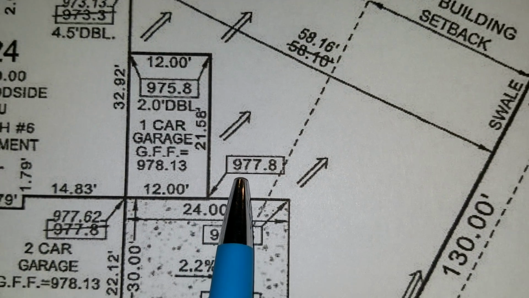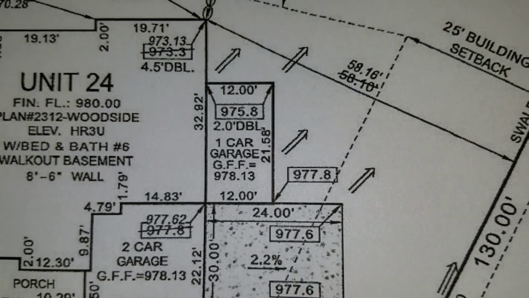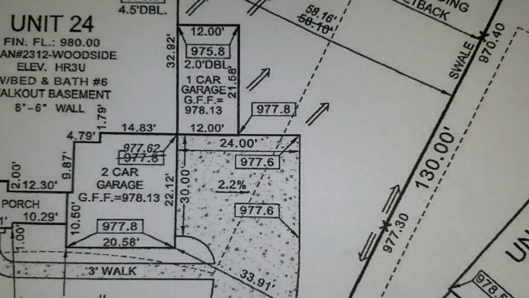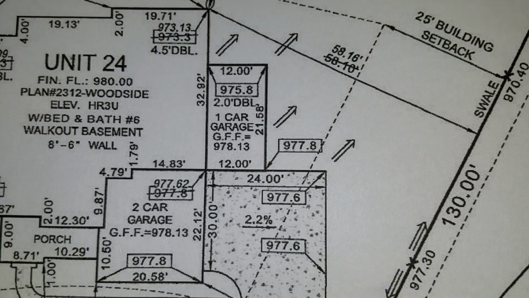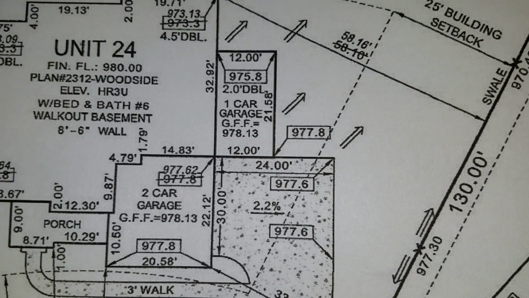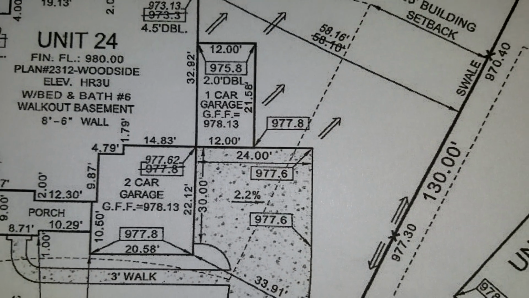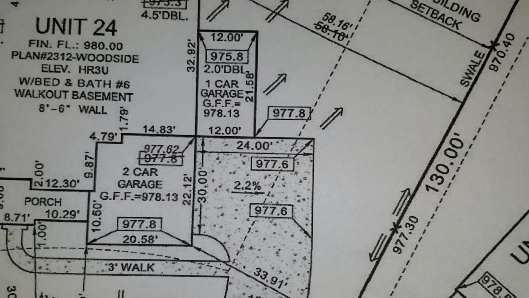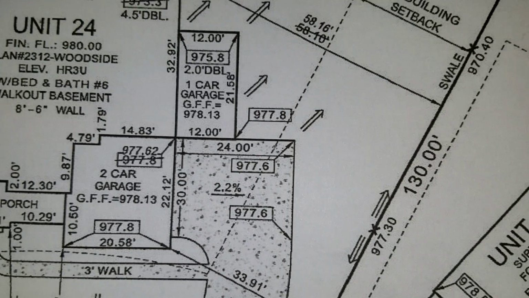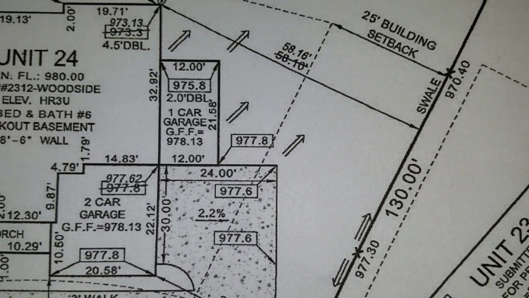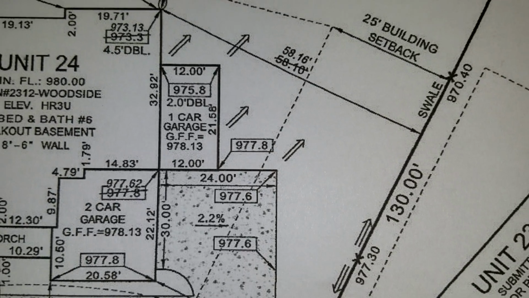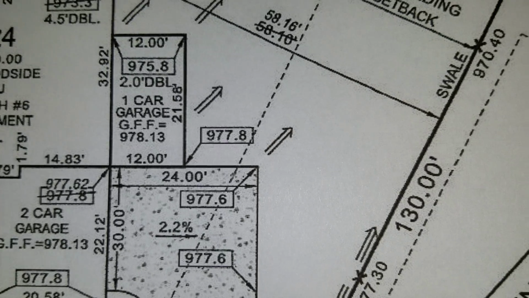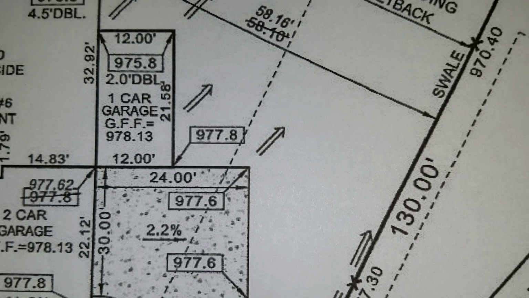We have an elevation of 977.8. Why is the number so big? What's going on here? So that is an elevation that's 977.8 feet. That's really important to know, what unit is this in? It's in feet. It's 977.8 feet above sea level. That's why the number is such a large number. So it throws off, when people first look at a plot plan, they have no idea what these numbers mean. So that's why I just want to shoot this video to help everybody out.